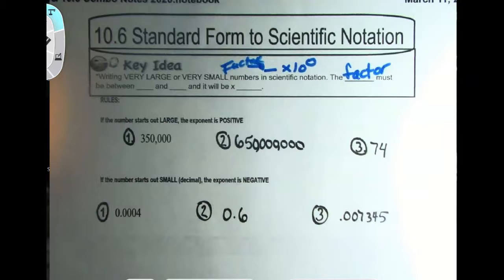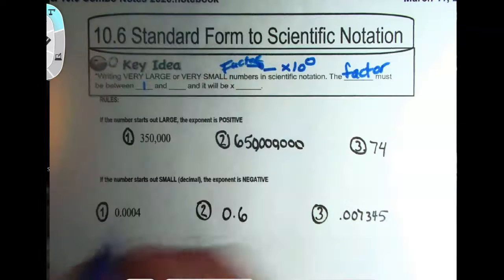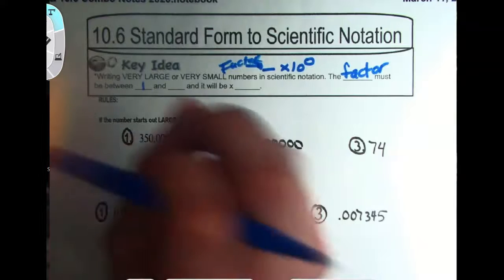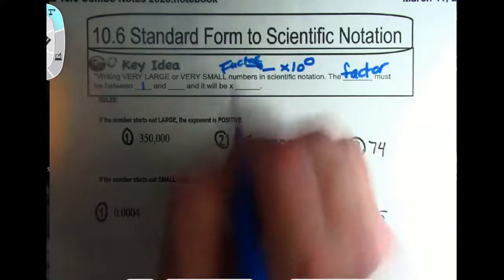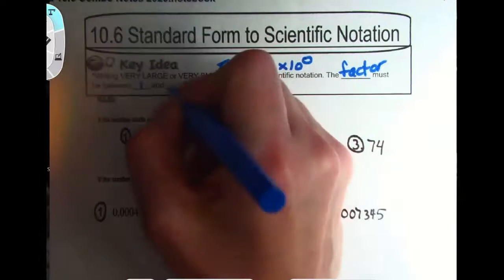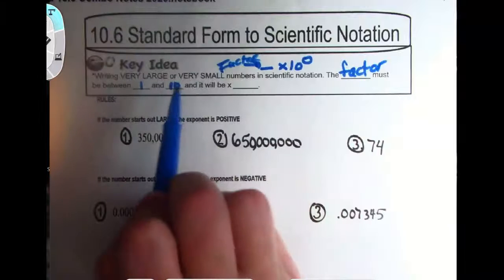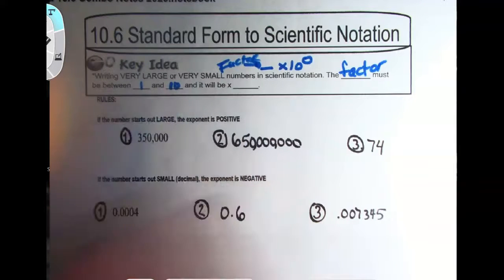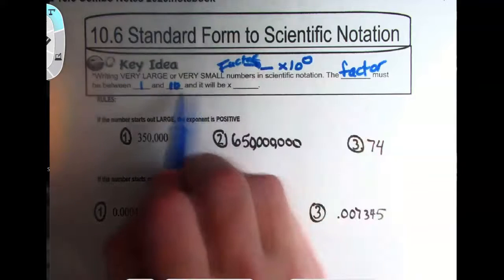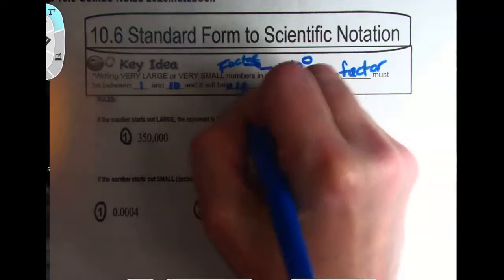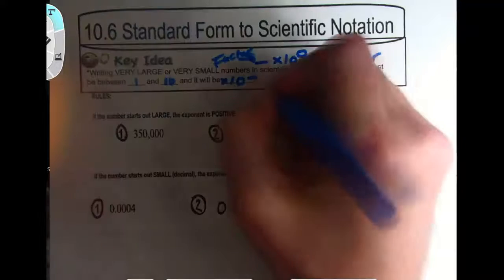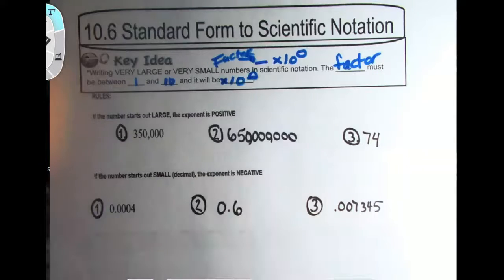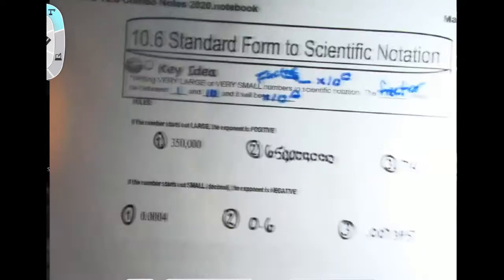The factor must be between 1 and 10, so it can't be 0.9, it can't be 0.87, it can't be -2, and it can't be 10.2 or 10.3. It has to be between 1 and 10. And then again, it will be times 10 to some power. I put a little line up there. You can put a little n there to show that it's going to be a little exponent.